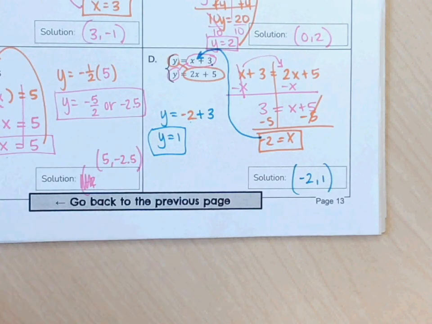Okay, move on to the next page and attempt the practice problems for this substitution method.